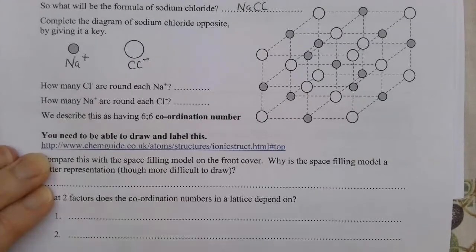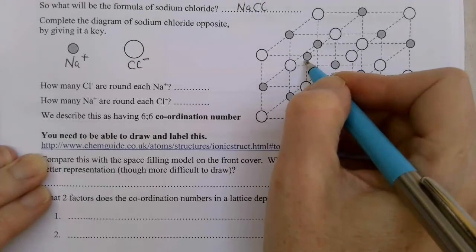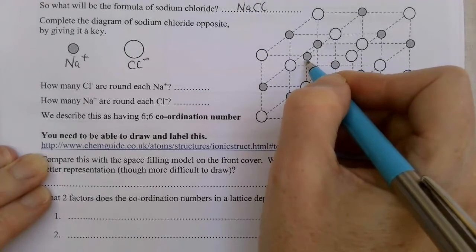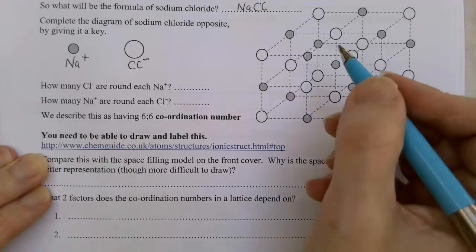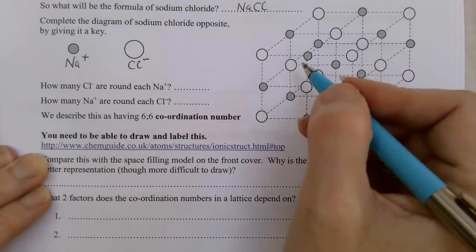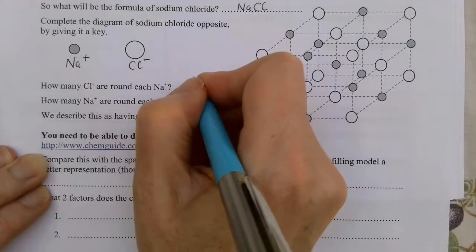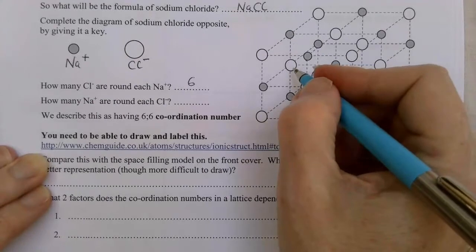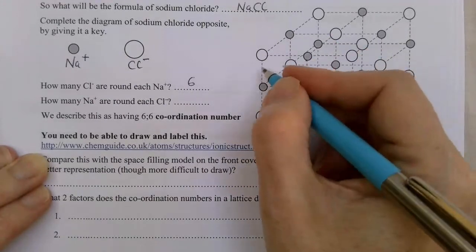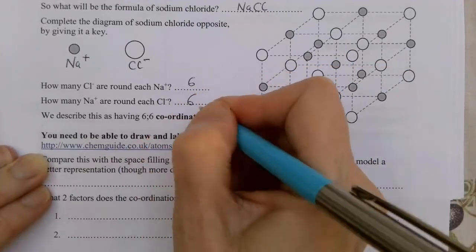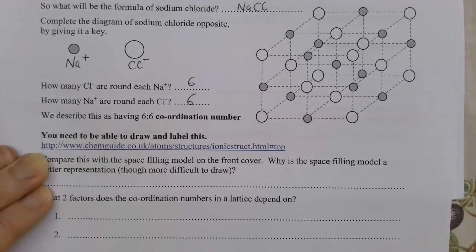So if you actually look at one of your chloride ions, you will see here it has 6 sodium ions surrounding it. 1 up, 1 down, left, right, forwards and back. And if you do the same for the sodium ions, you will also see that it has 6 chloride ions. Up, down, left, right, forwards, backwards. And that's why it's called a 6-6 coordination number, because each chloride has 6 sodiums around it, and each sodium has 6 chlorides around it.